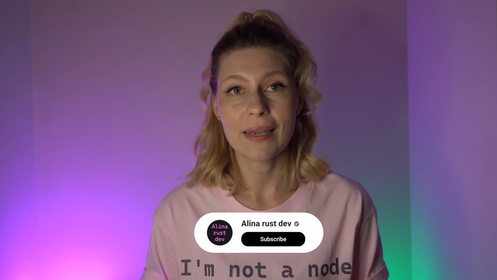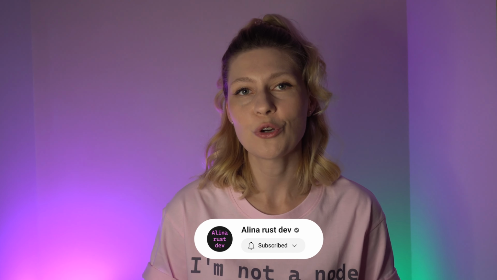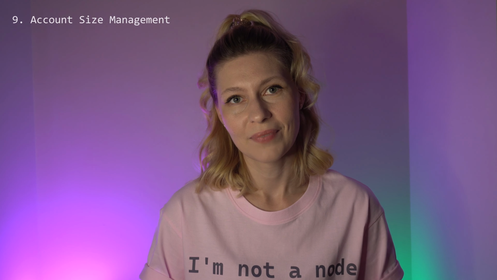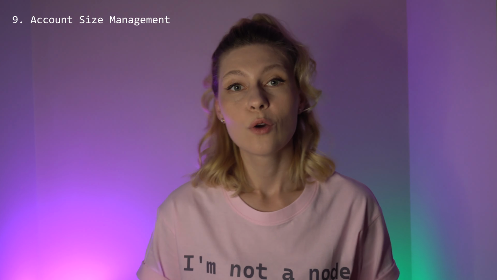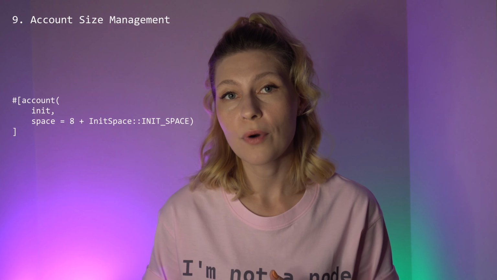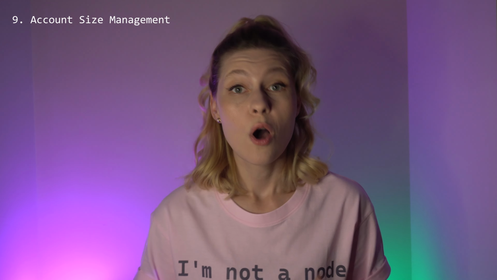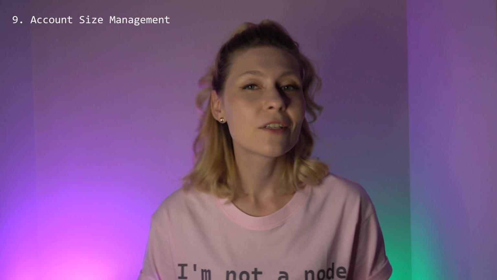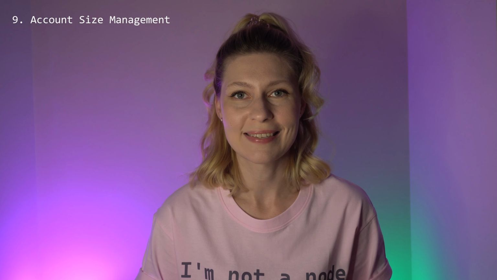Performance, testing and debugging. Let's optimize performance and ensure your program is rock solid with testing and debugging. Account size management. Allocate precise account space with my_account::LEN or InitSpace for Anchor programs of versions 0.29 and up to avoid wasting SOL or causing runtime panics. And don't forget to include Anchor's 8-byte discriminator in calculations. Precise sizing saves rent and compute units.